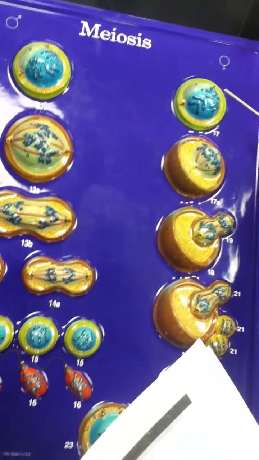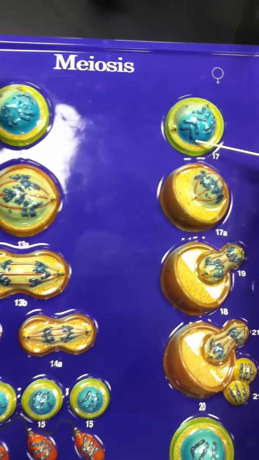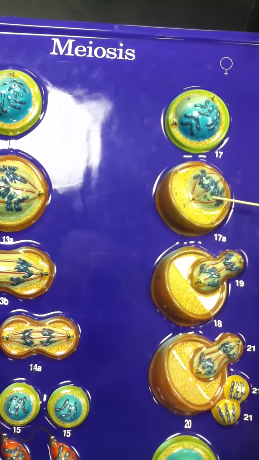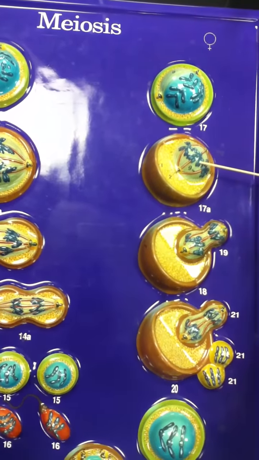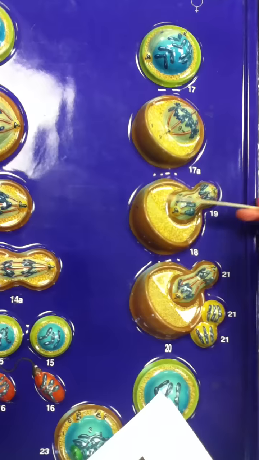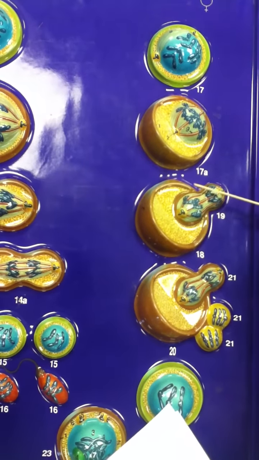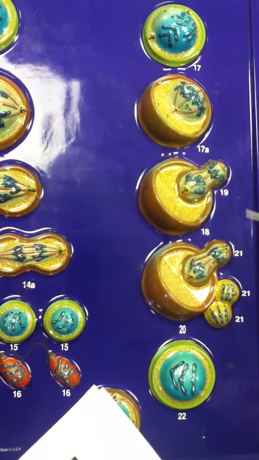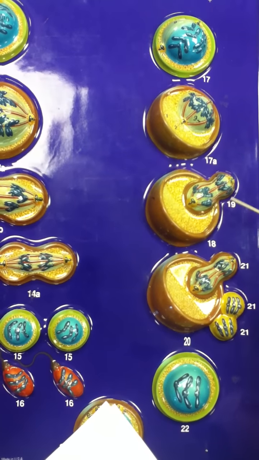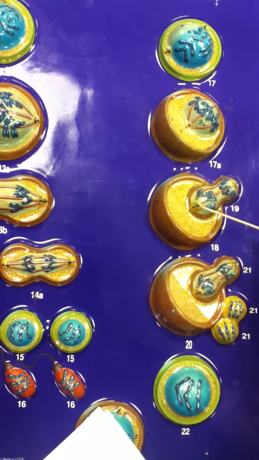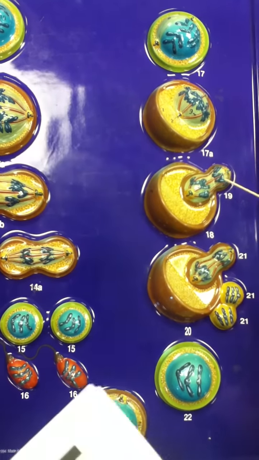And then we go to the top of the female, and this is the primary oocyte. And beneath that again we have metaphase. And then here we have secondary oocyte forming. And right beneath that, this is actually the first polar body forming. So this is the secondary oocyte forming and the first polar body forming.